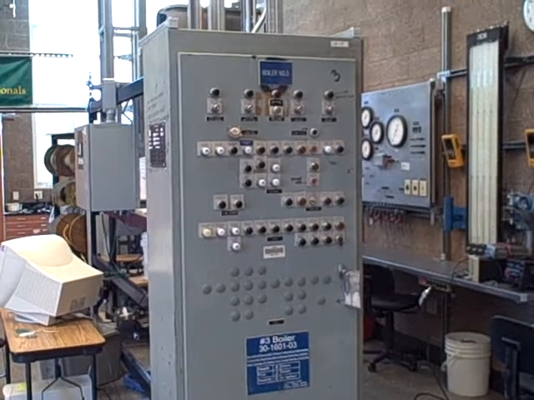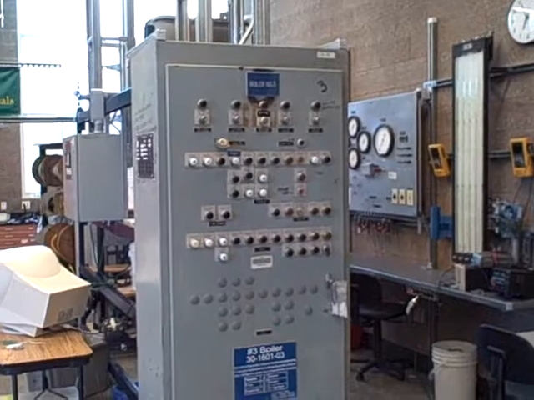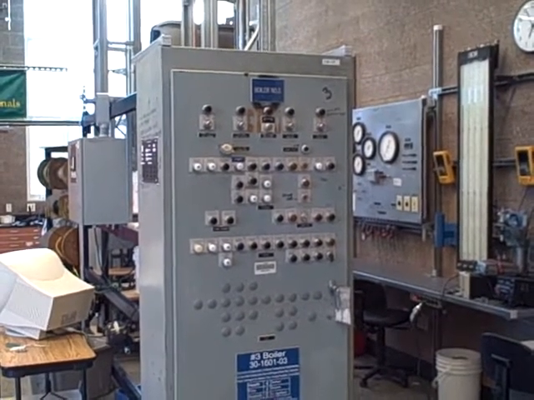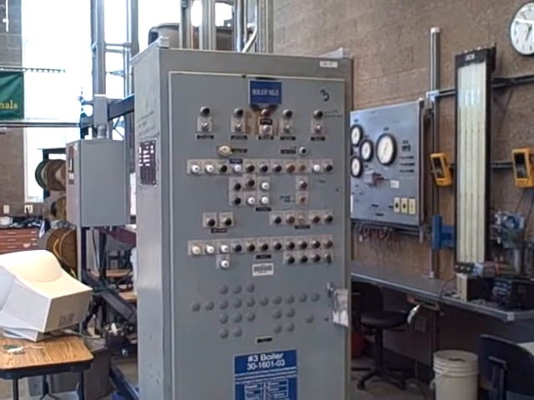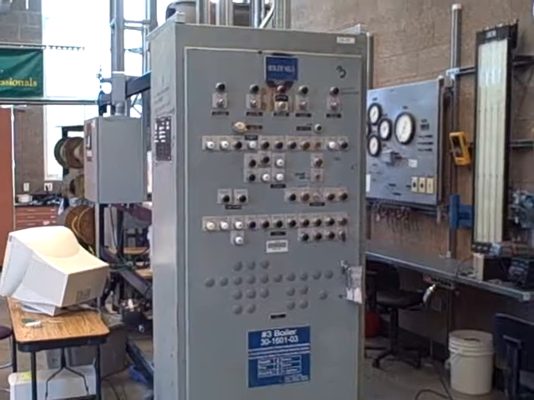Recently, my students and I built a PLC-controlled water pumping station. It's simulating a lift station of the type used in wastewater treatment systems. For the controller, we're using an Allen Bradley SLC 500 PLC mounted in this large control cabinet. The cabinet was donated by a local refinery.